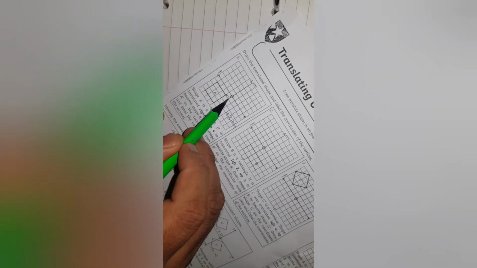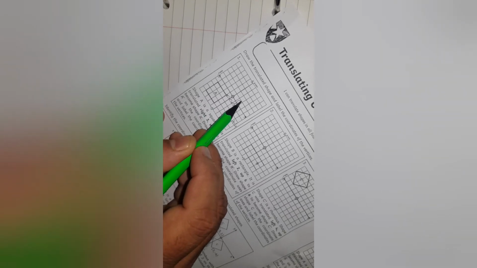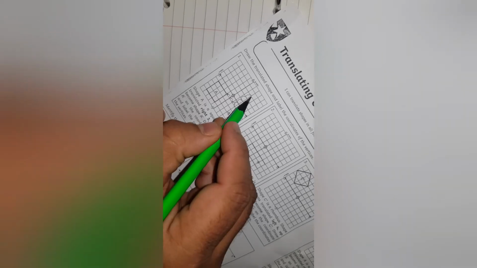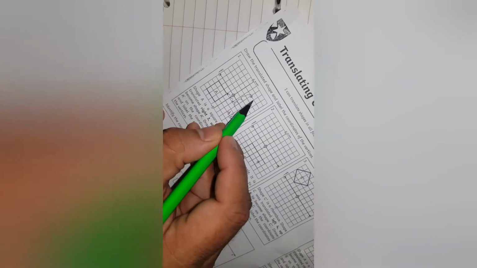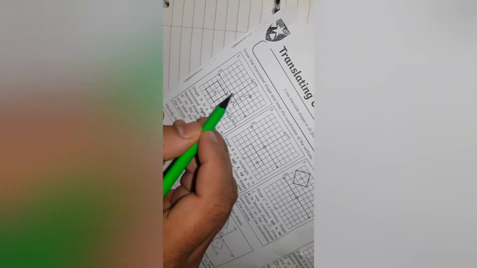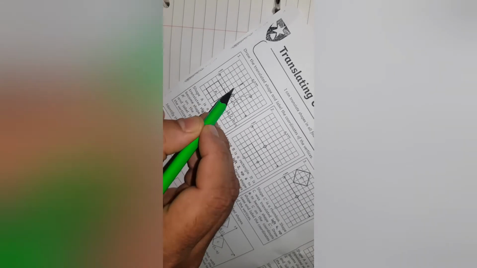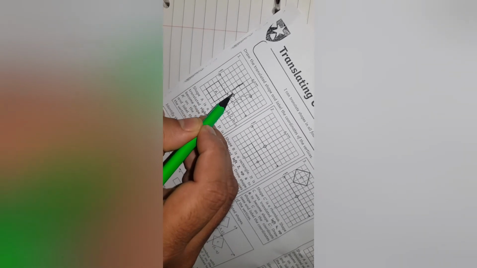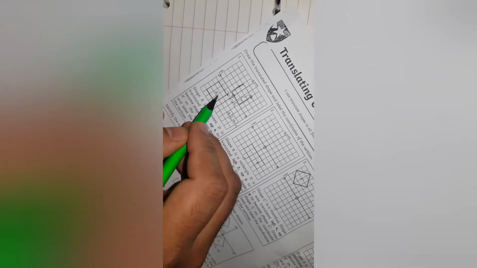So 1, 2, 3, then up 4. 1, 2, 3, 4. Remember that when I mark this point here, this point actually moved on this side, so I will not start drawing the shape on this side. I have to draw it on this side because I know that 1, 2 and 3. So I'll take 1 box, 2 box and 3 box, then 1 box, 2 box and 3 box, 1, 2 and 3, 1, 2 and 3. This is the translated shape for this one.